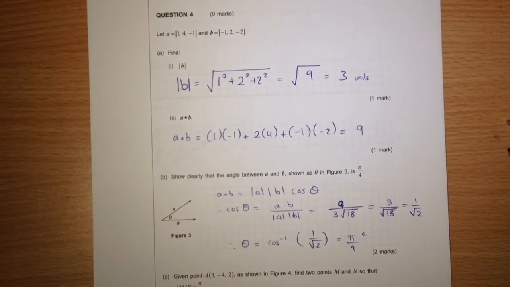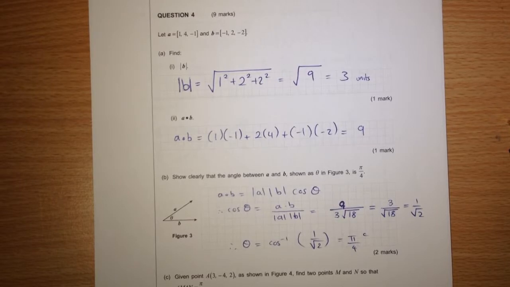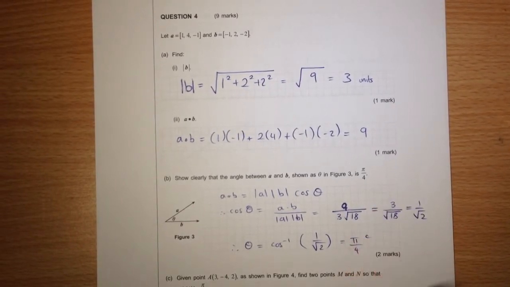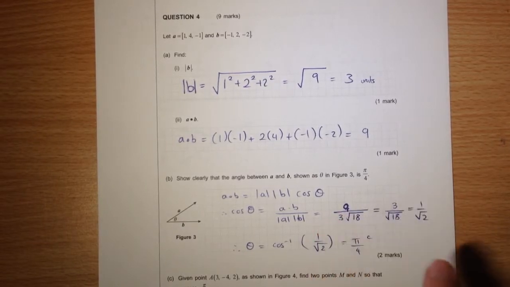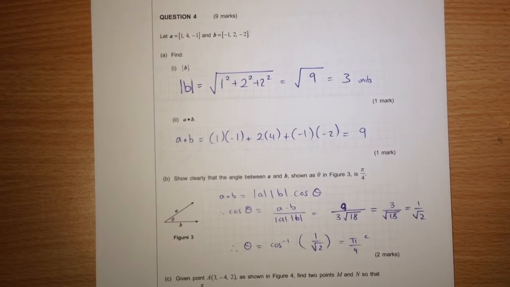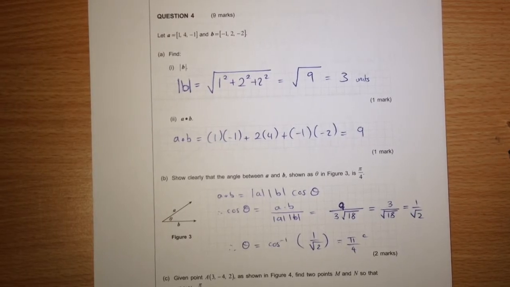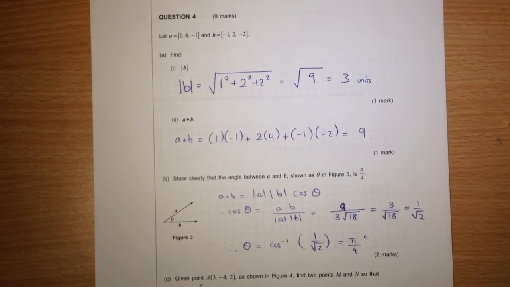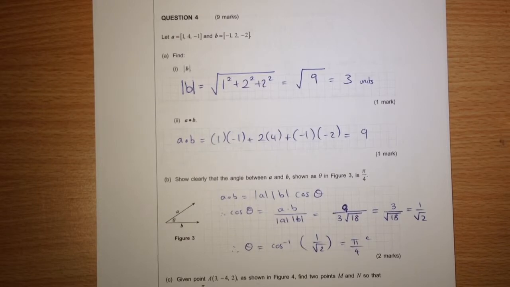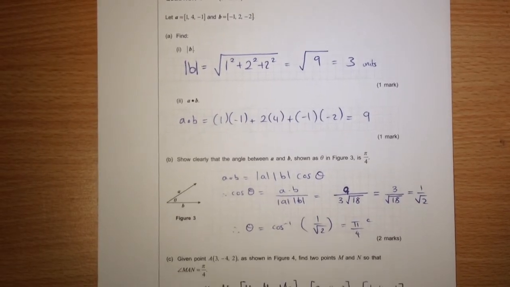Well, what we can do is rewrite that as 1 on square root 2, because we can rewrite square root 18 as square root of 9 times 2. So we get the 3 out the front there, and we're left with 1 on root 2 in its simplest form. Well, if you know your unit circle, you know that's going to be pi on 4 radians, but if you're not that familiar with it, which is unfortunate, but that might be the case, you can always take the inverse cosine of 1 on square root 2, and you find that's pi on 4 radians. So we've effectively shown that.